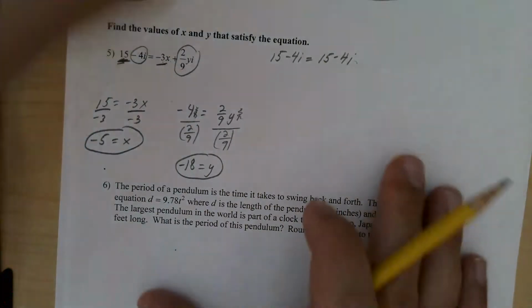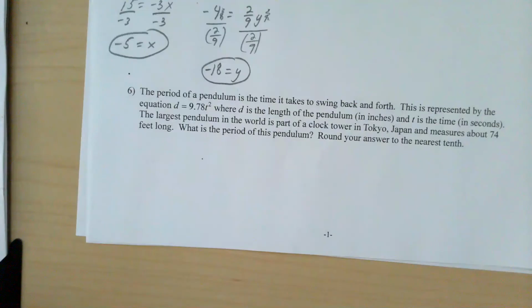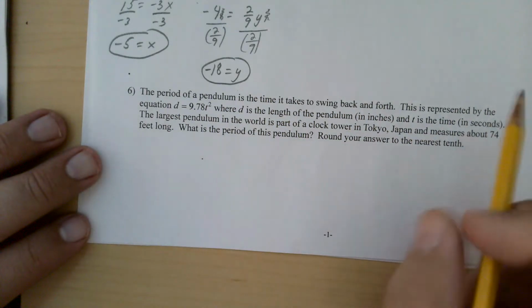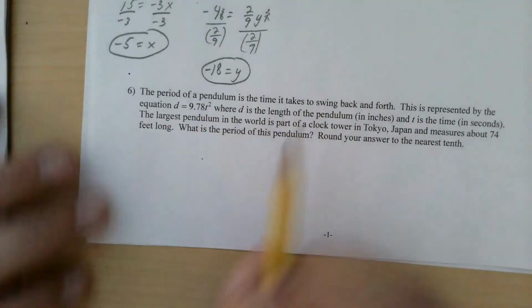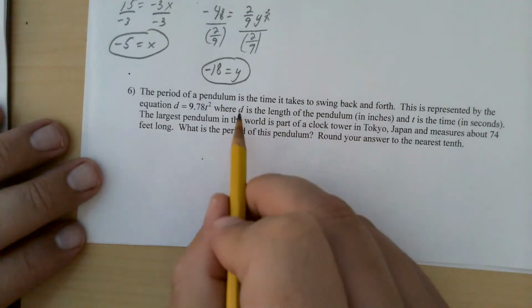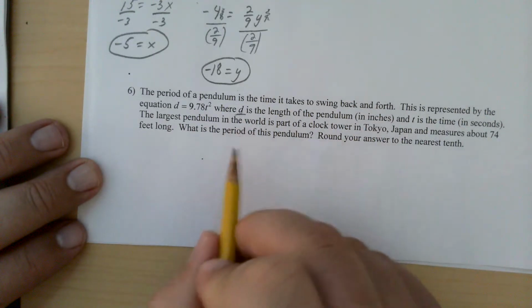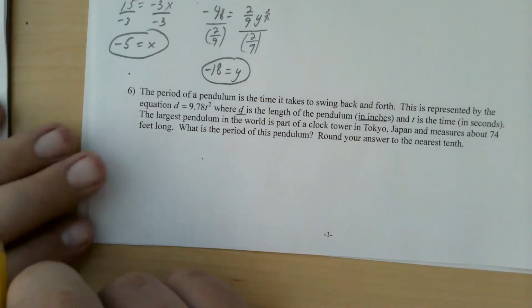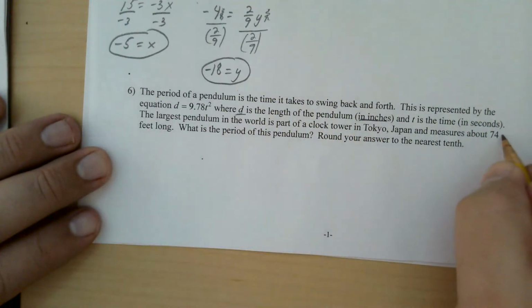Okay, super easy. Here's an application problem of a square root problem. This is a simple formula that we should easily be able to solve for t. So in this case, t is time in seconds, and d is, and be careful of this, so you have to make sure you read this carefully. Your d is the length of the pendulum in inches. So if I tell you that d is 74 feet, you need to multiply by 12.